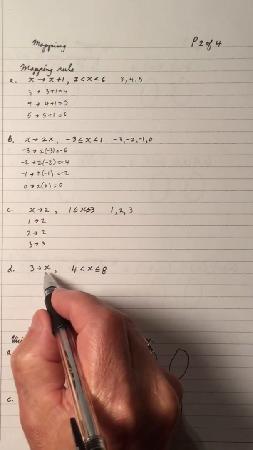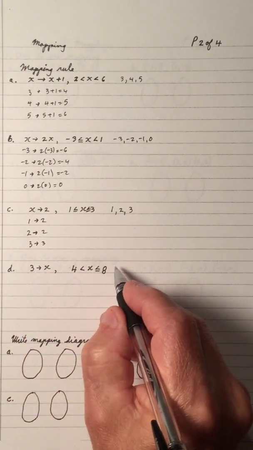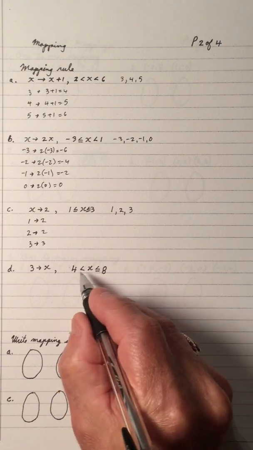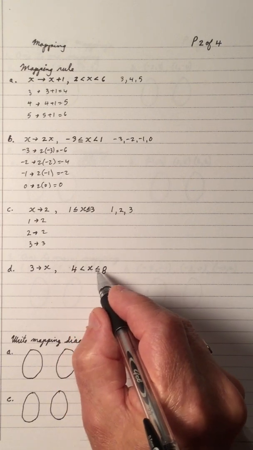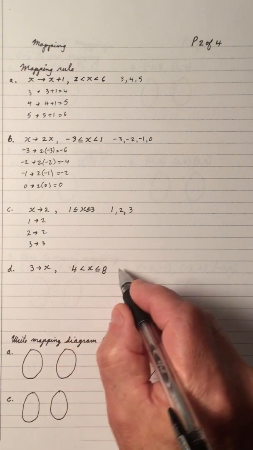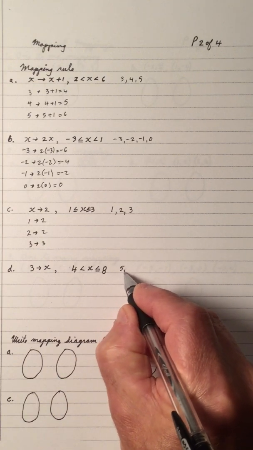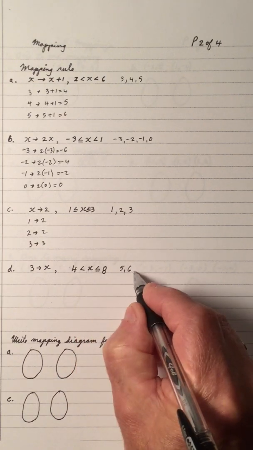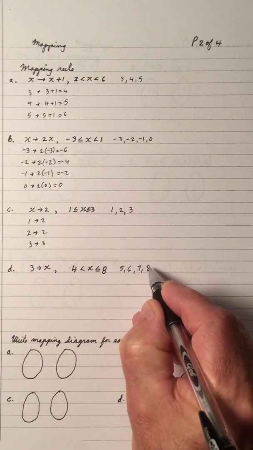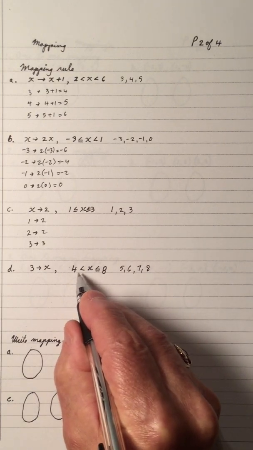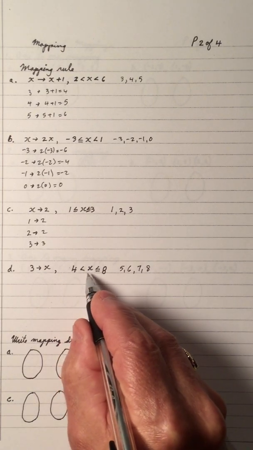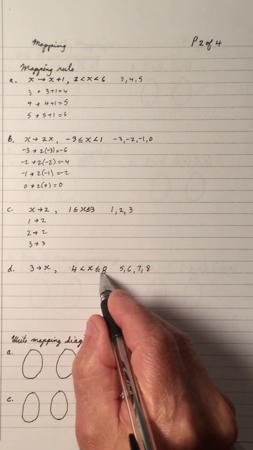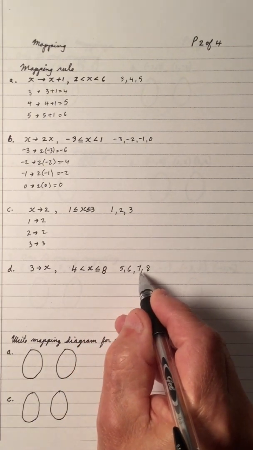D, 3 is mapped to x. So that means, let's look at the integers again. 4 is less than x is less than or equal to 8. 4 is not in the set. 5 is. 6 is. 7 is. And 8 is. So 4 has no equal sign, so 4 is not included. 5, 6, 7, and it's equal to 8. So there's the 4 values of x.